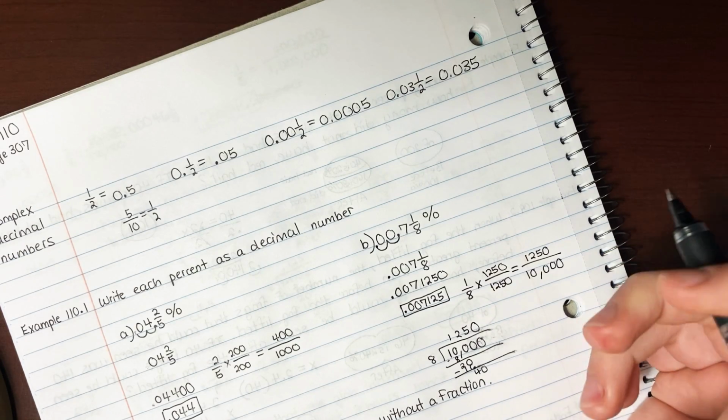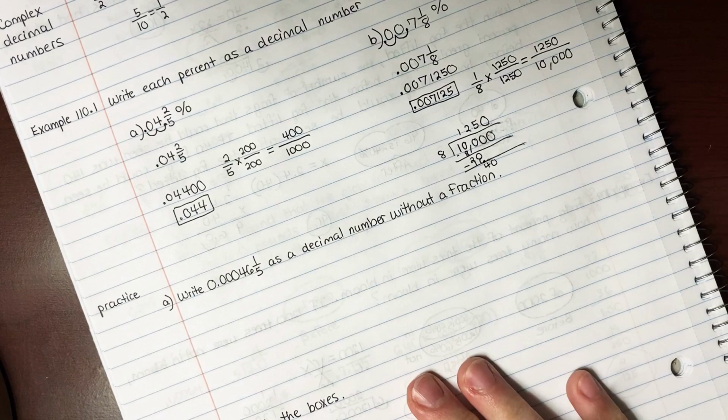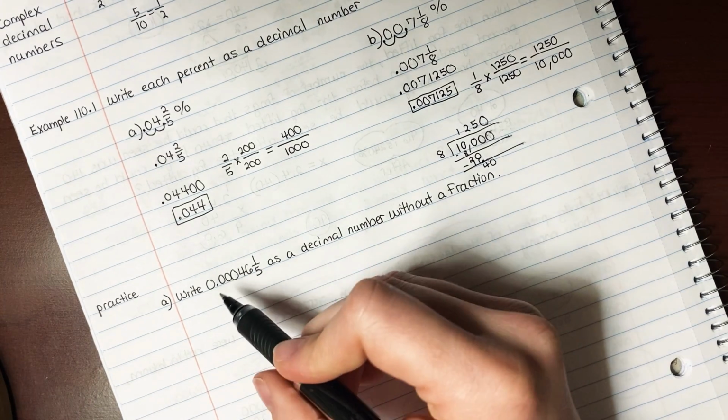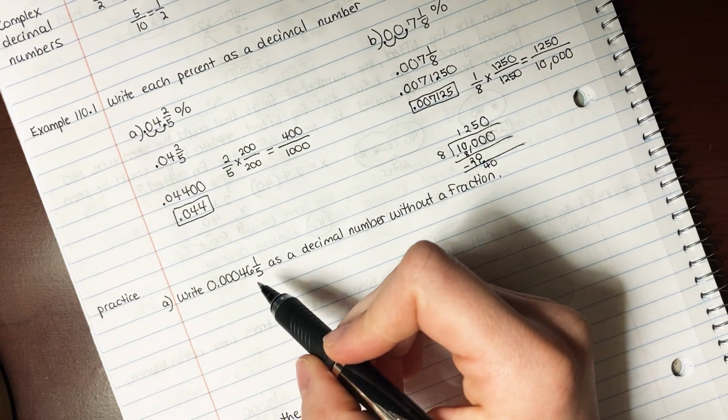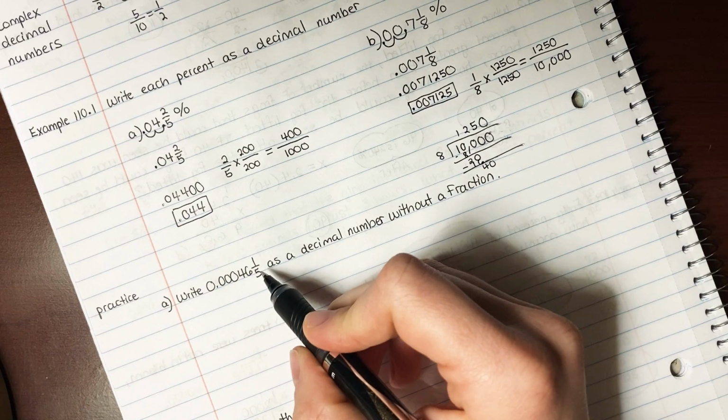Okay, so a little different than some things you guys have been doing. Let's go ahead and work practice letter A. Write 0.00046 1/5 as a decimal number without a fraction. All right, now you'll notice, hopefully you notice, this is not a percent, so we don't need to move our decimal at all. Okay, we just need to get rid of our fraction.